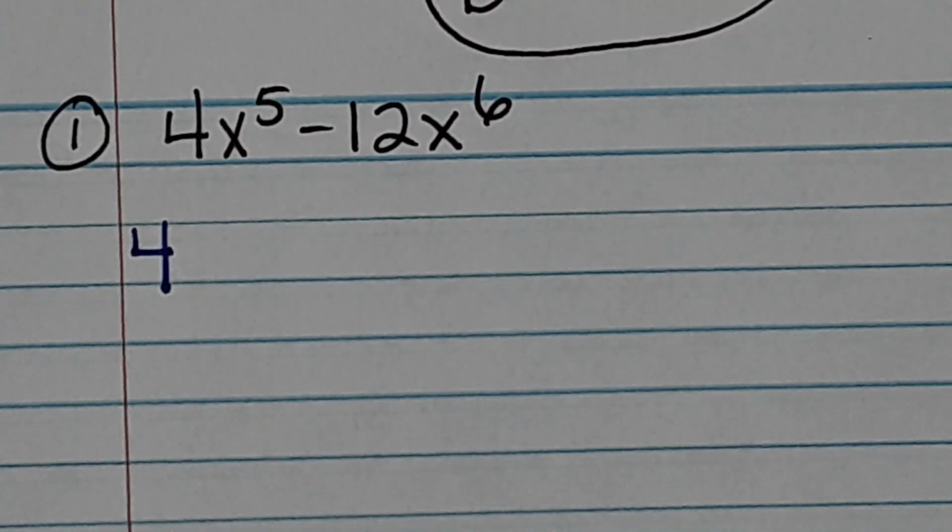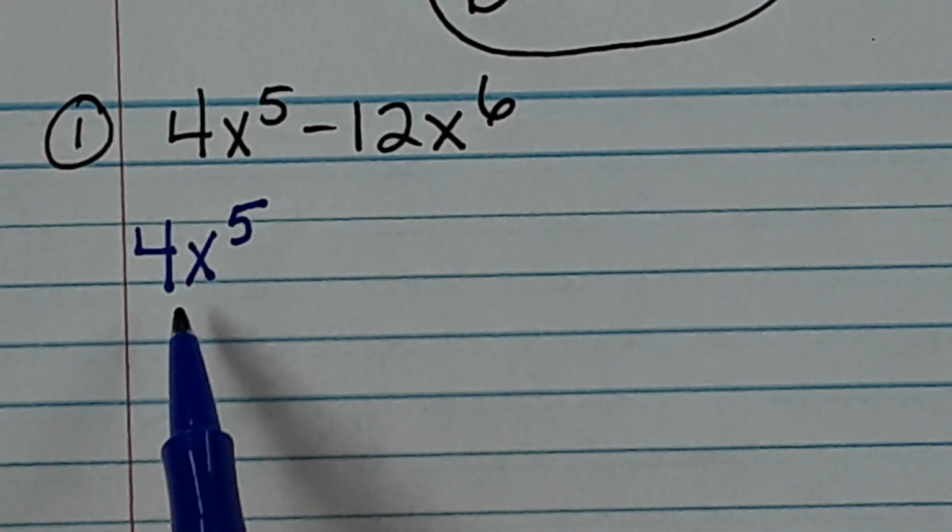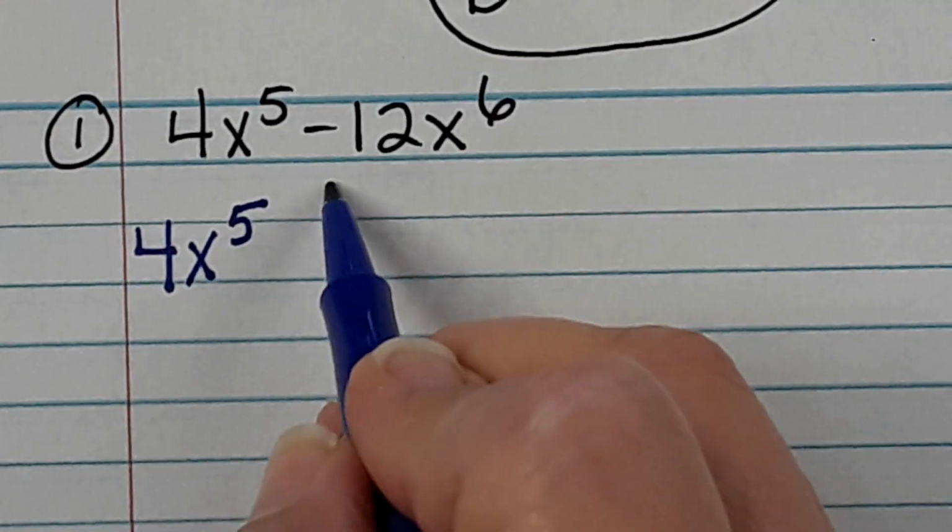Now, you're going to look at the x's. Do they have an x in common? Yes. To figure out what exponent to use, you always use the smaller of the ones that you have. So, which one is smaller, x to the 5th or x to the 6th? So we're going to put x to the 5th outside. This is now called our GCF.